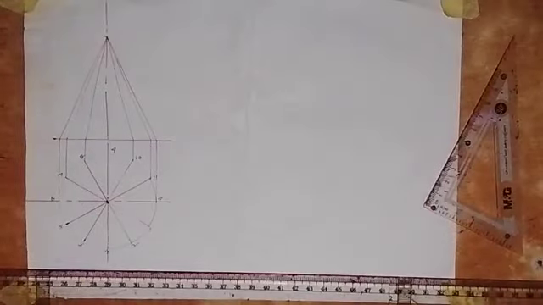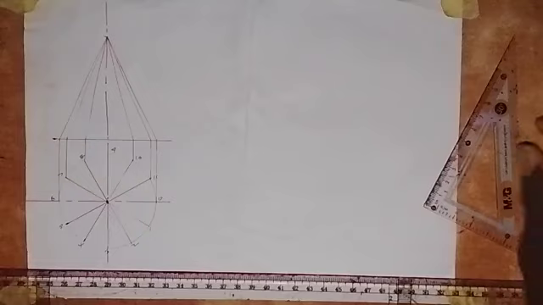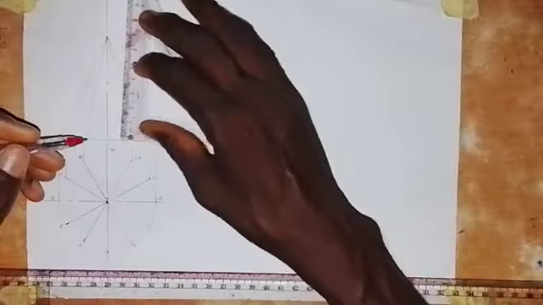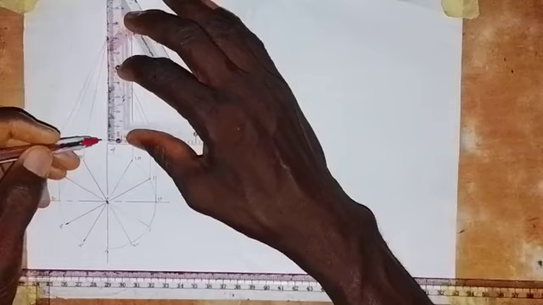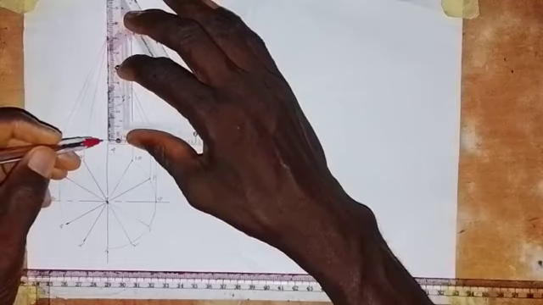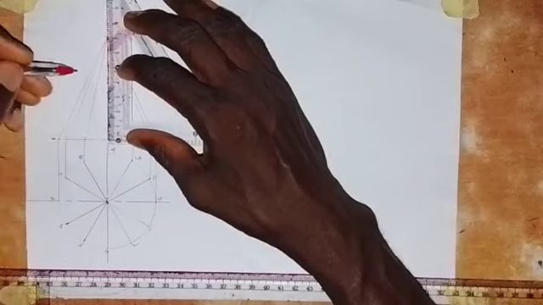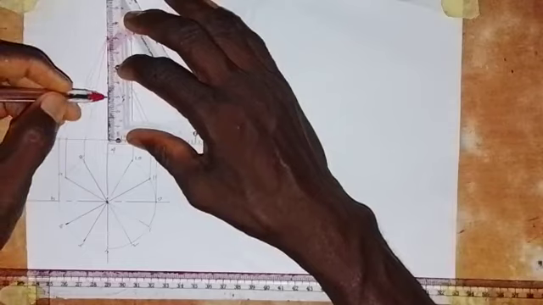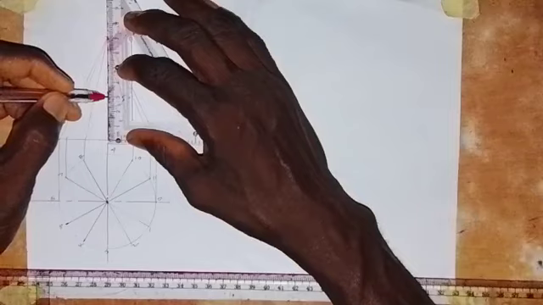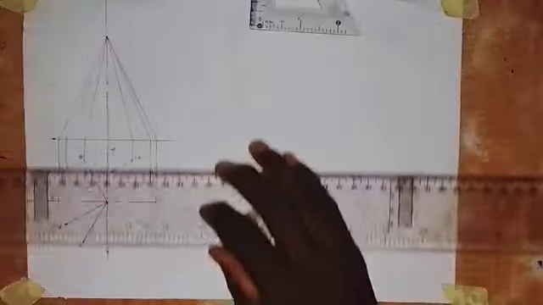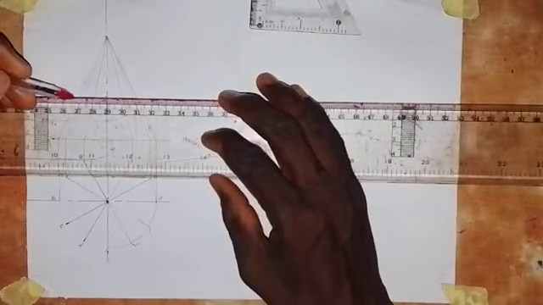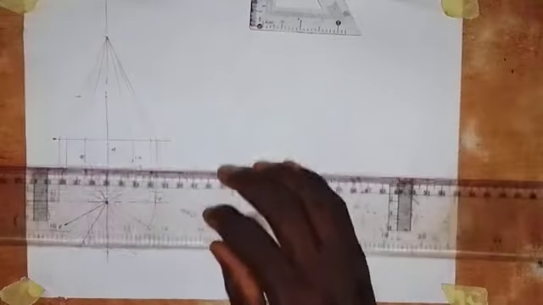So what we are to do now is that we come to the base. At this point here, we take 30 millimeters up. You take it on the vertical, not on the slant side. So take a distance of 30 millimeters up. So this is 30 millimeters here. Then set the T-square on that point and mark it here on this slant side.